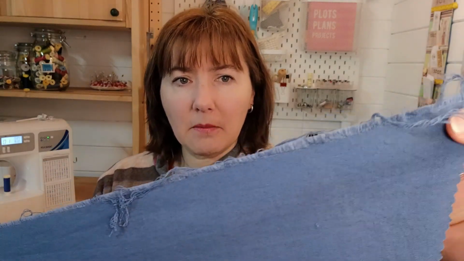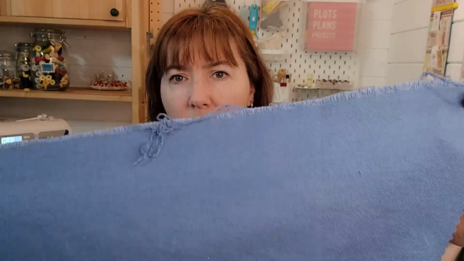Because it's 100% cotton, you'll need to pre-wash it, so you'll get a little bit of fraying from that woven nature of the fabric, and you'll be able to see a little bit of the weave, but it's really smooth. You can't see it as much as you see the weave on linen or you see the weave on canvas.